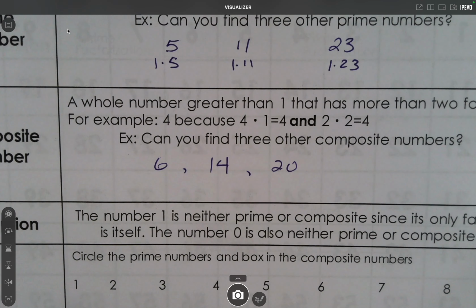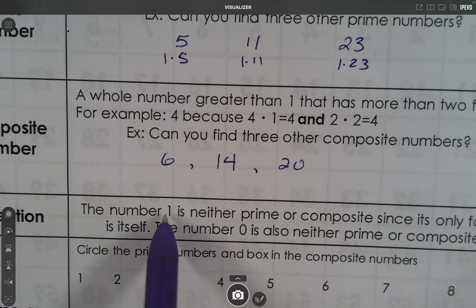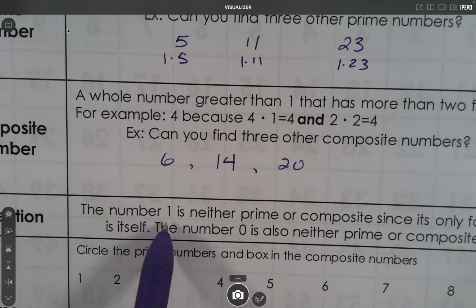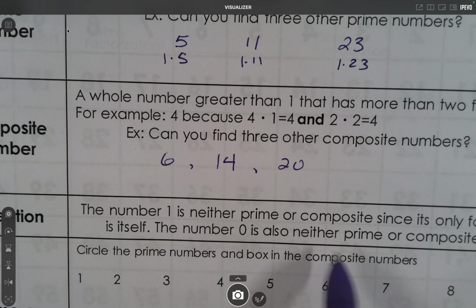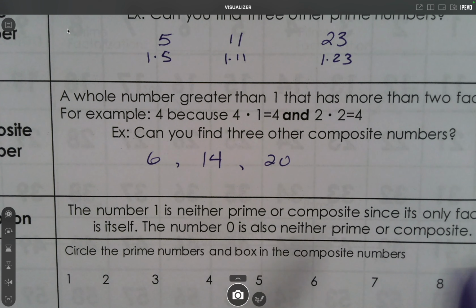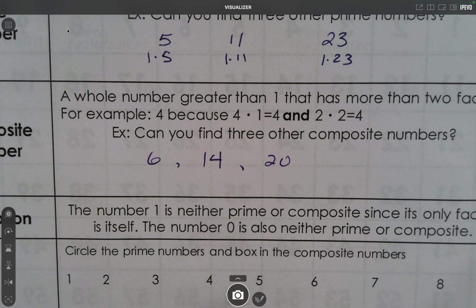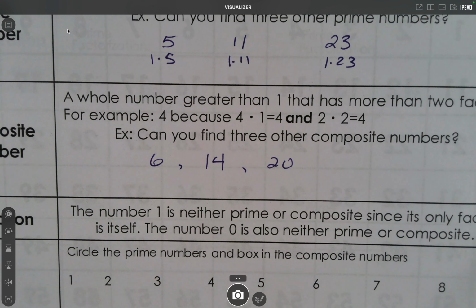Now the one exception is the number 1. So this is the only positive whole number that's neither prime nor composite, because it really only has one factor. 0 is not prime or composite either, but I decided to just tell you it's only positive numbers we're dealing with. But really, for all of these, prime and composite, we're talking about 2 and greater whole numbers.